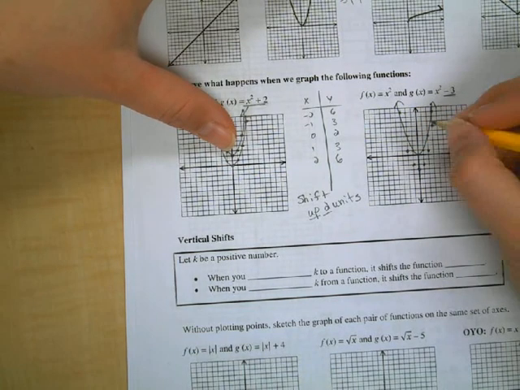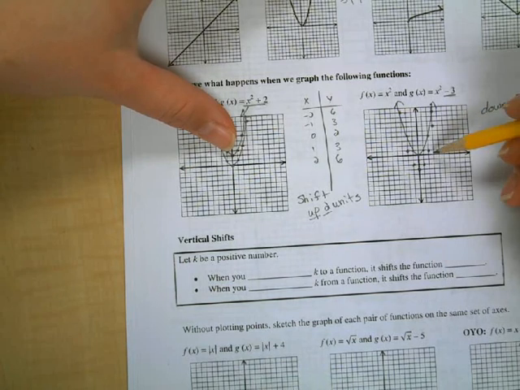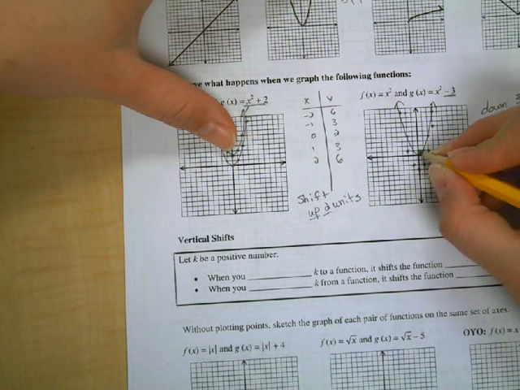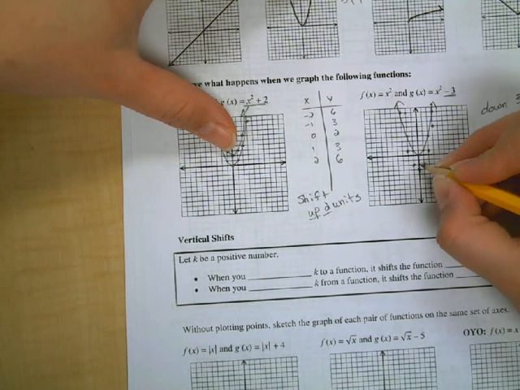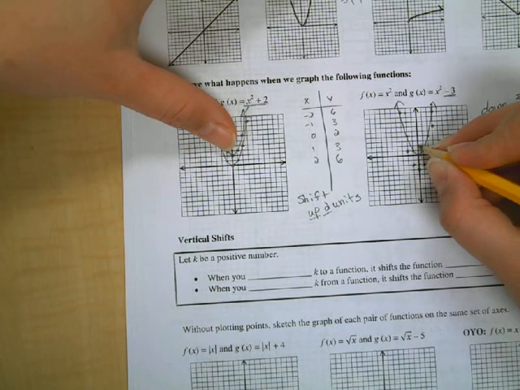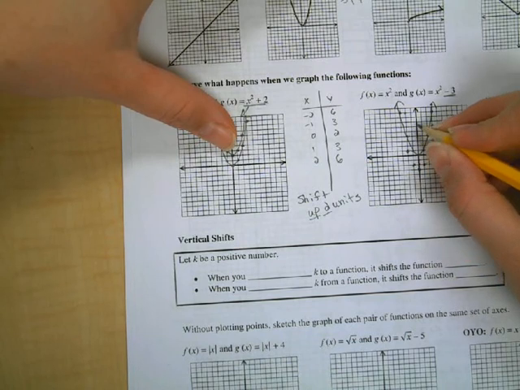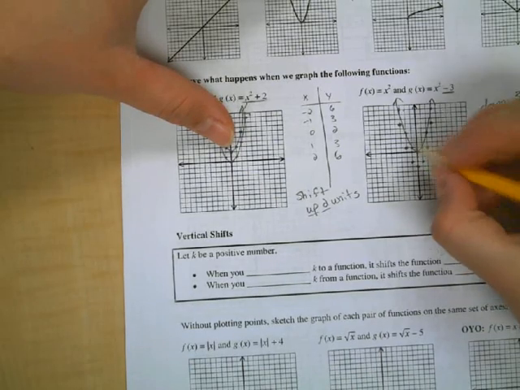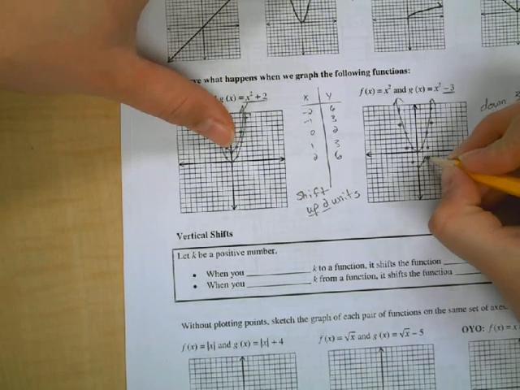I think I might be off on my 9. Let's see. And notice that I'm always going from the origin. Up 1 over 1, up 4 over 2, and then up 9. No, I made it. Just wanted to make sure I had them in the right spot. Okay, and then draw your new U shape.